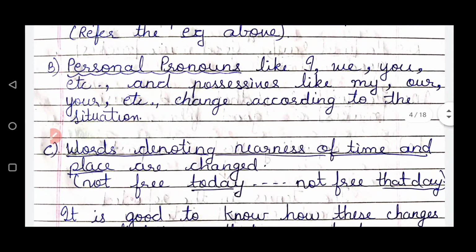Now personal pronouns. We change some personal pronouns like I, we, you, etc., and also possessives like my, our, your, etc. All these personal pronouns change according to the situation.